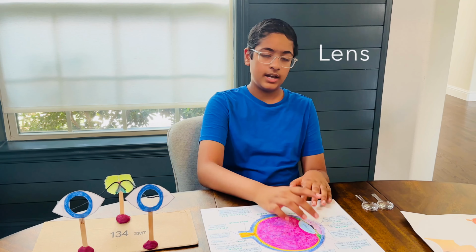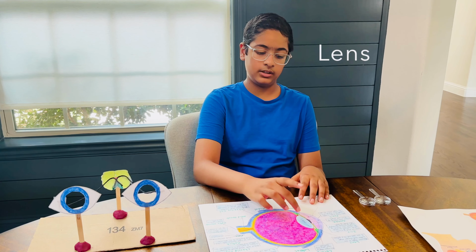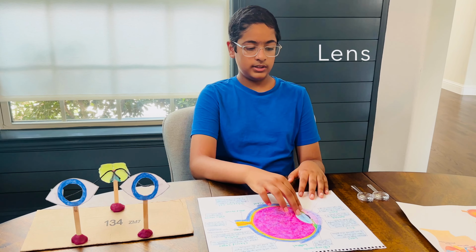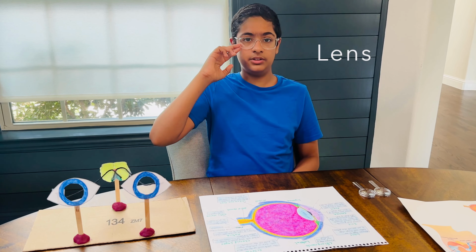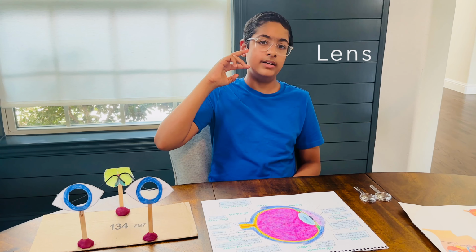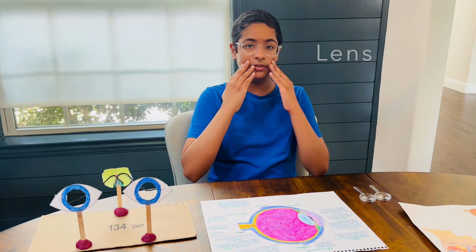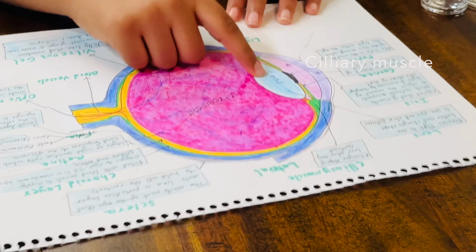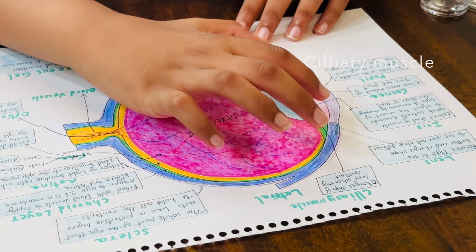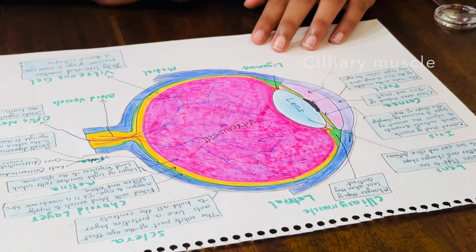So after the iris and the pupil would then come the lens. The lens focuses light and can also change the size of it, like contracting and expanding, to be able to see from far distances and closer distances. On top of the lens and iris would be the ciliary muscle. The ciliary muscle is what makes the lens change the shape and allows it to contract and expand.